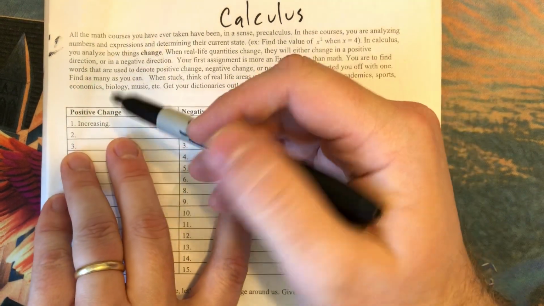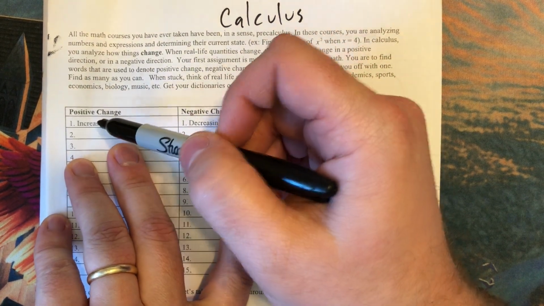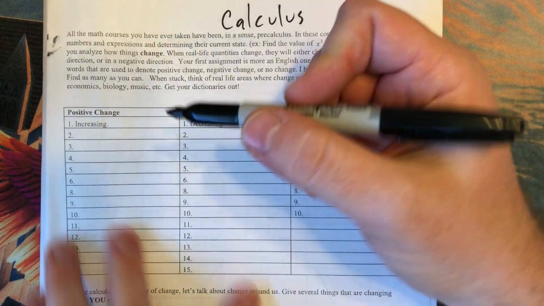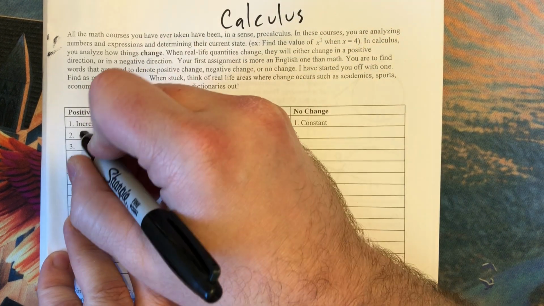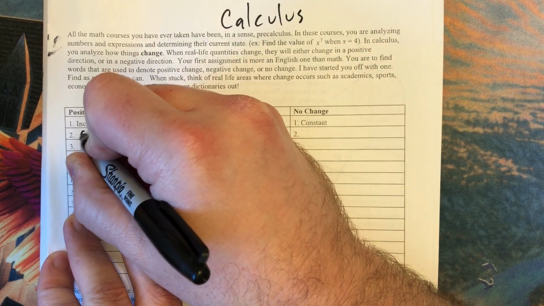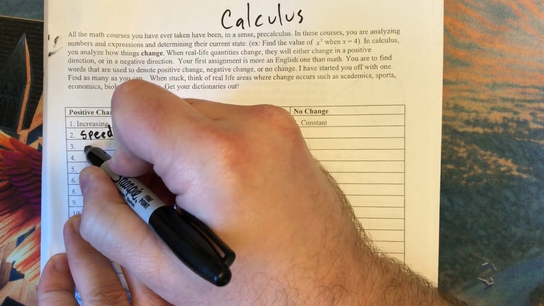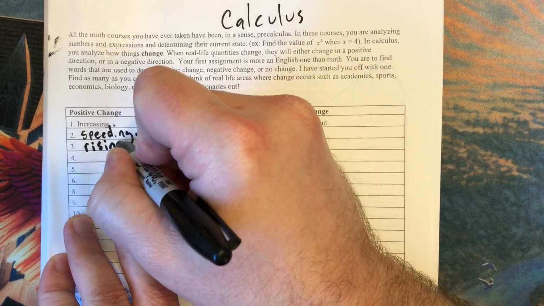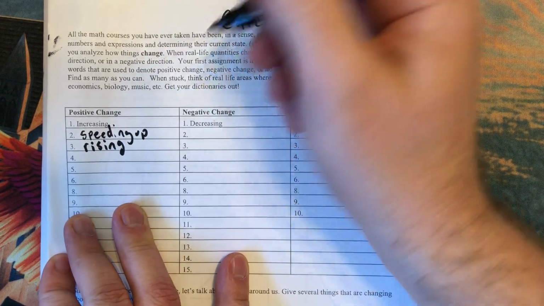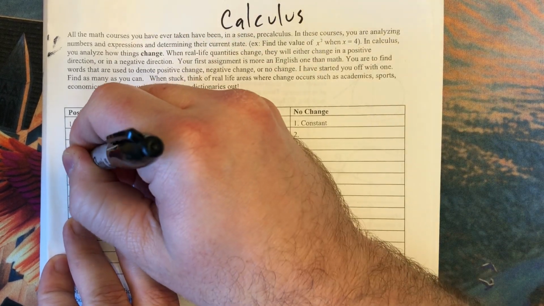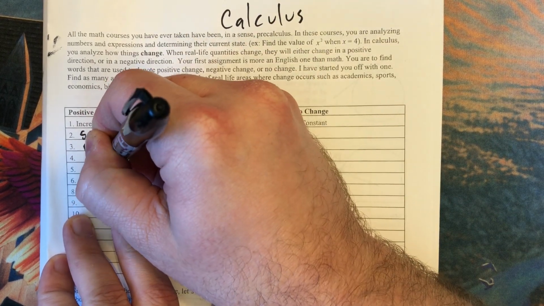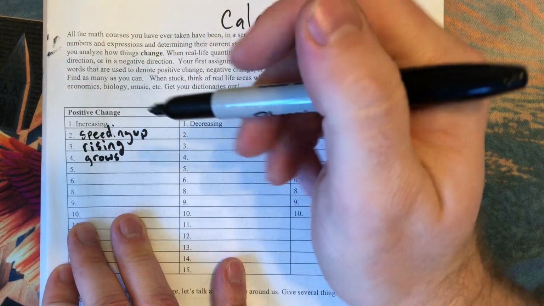So one place we talk about positive change, we have increasing. Another thing that could talk about positive change is speeding up, right? We could talk about rising. We could talk about grows or growing.